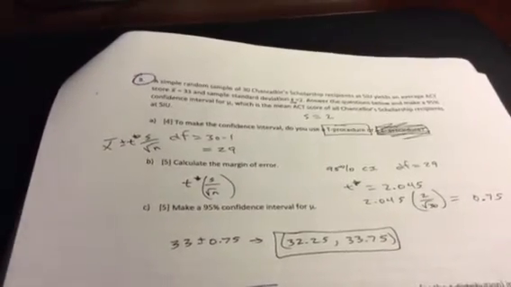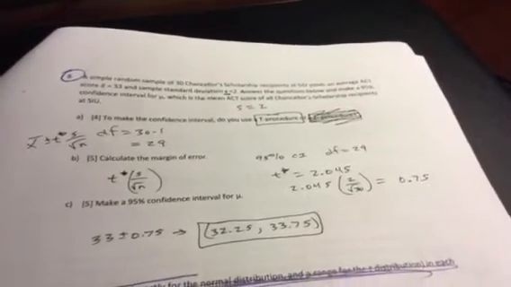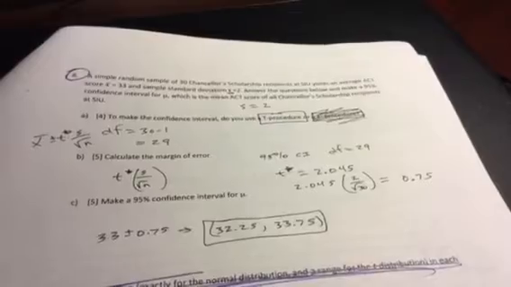I like this. You're going to use the T procedure because you're given S. You're clearly given S. Okay, you're going to use the T. I know you have a sample size of 30, but T's a stronger test there. So degrees of freedom is 29. 95% confidence interval. That's your T-star. Your margin of error is 0.75, and it's subtracted from 33. There you go. Just know how to do this.